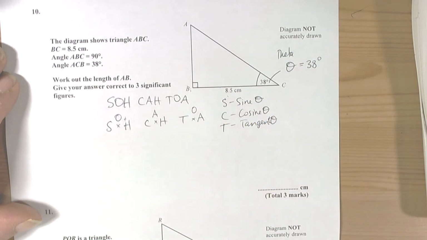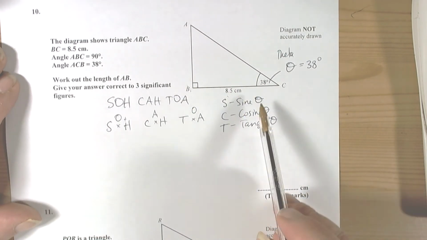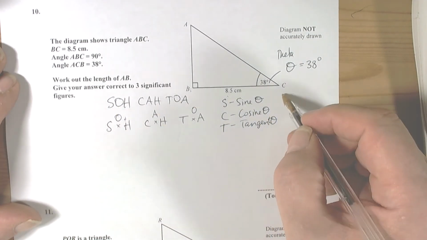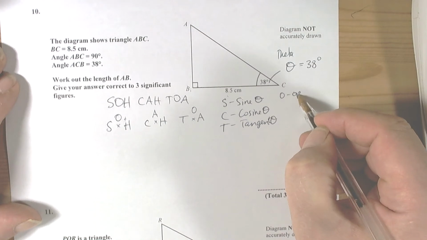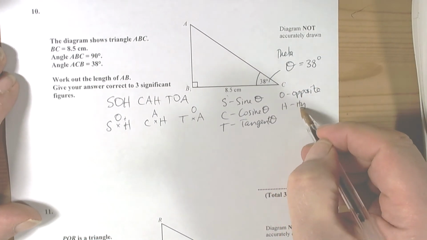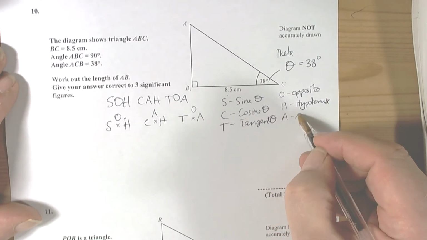These are just ratios that have been found to work for right angle triangles of any size. The O is for the opposite length, the H is for the hypotenuse length, and the A is for the adjacent length.